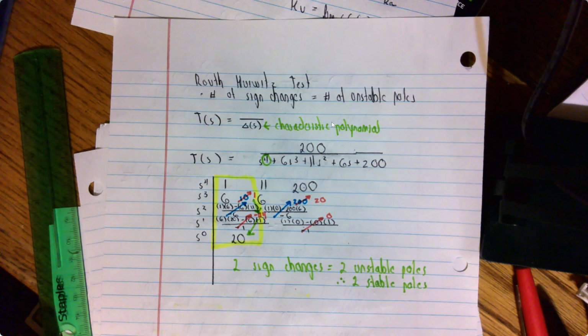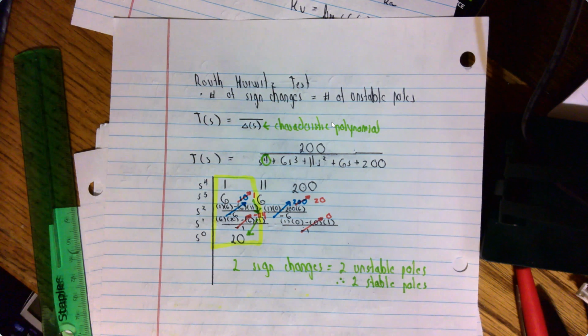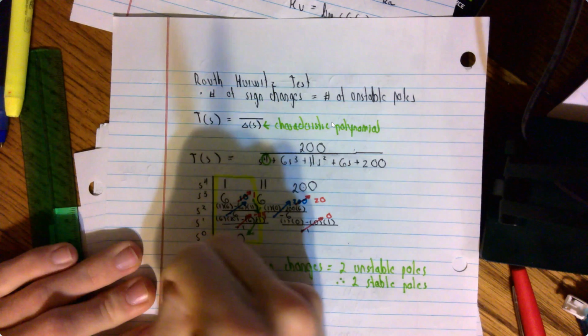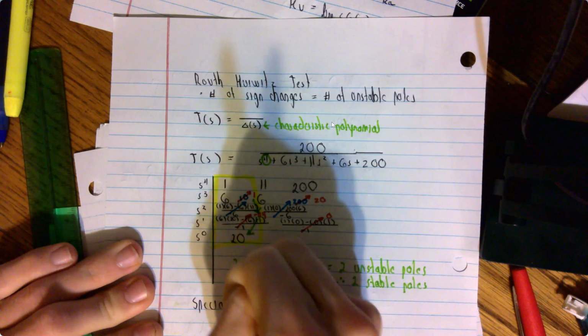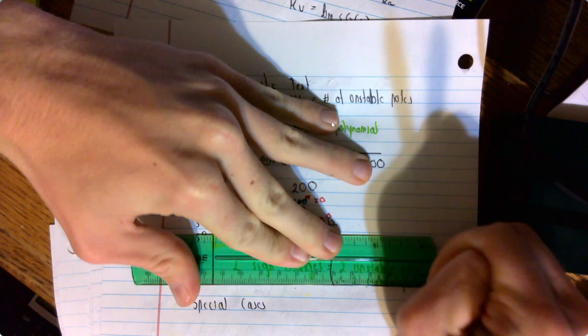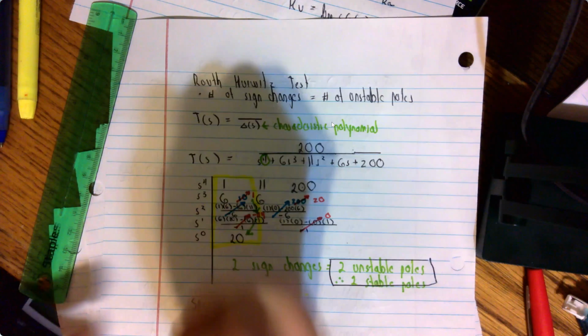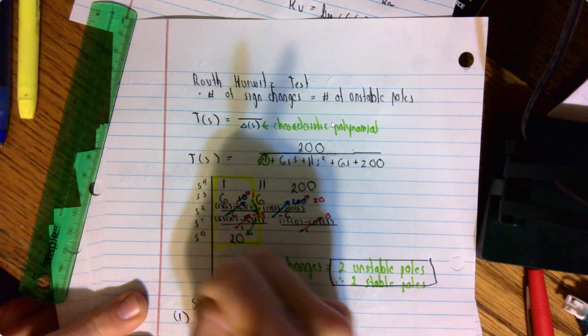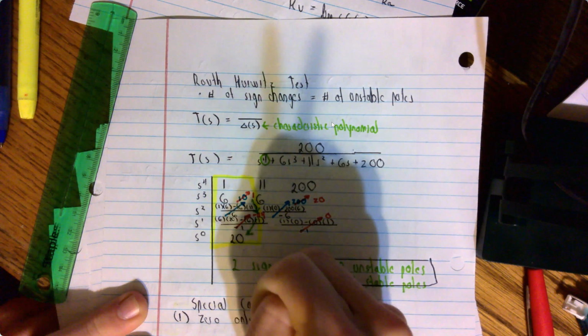There's 2 special cases, though, you have to watch out for on the Routh-Hurwitz table. So this is our answer for the previous one, so let me just box that. The first special case is if you get 0 only in the first column.